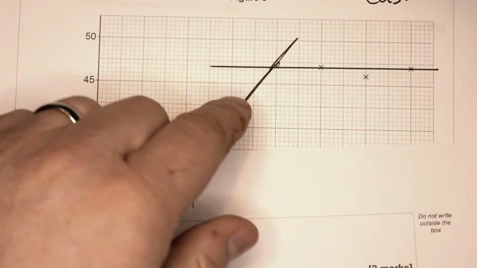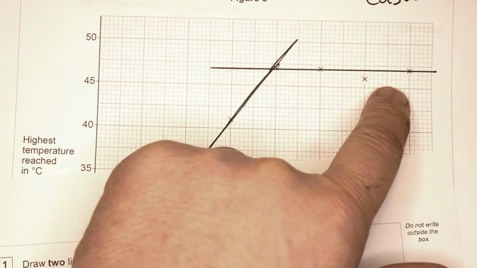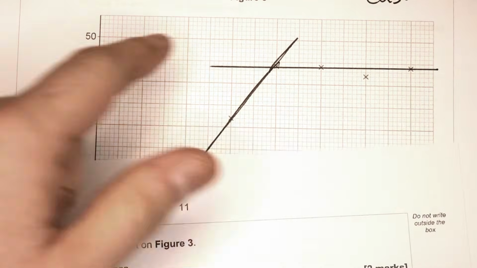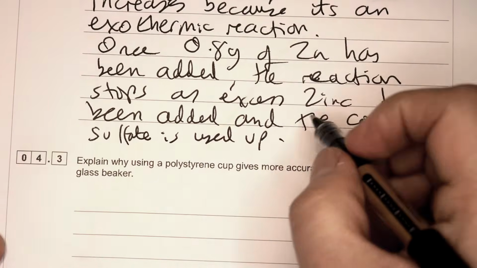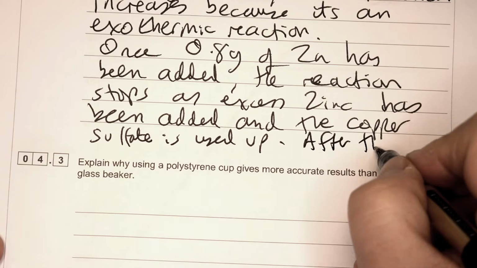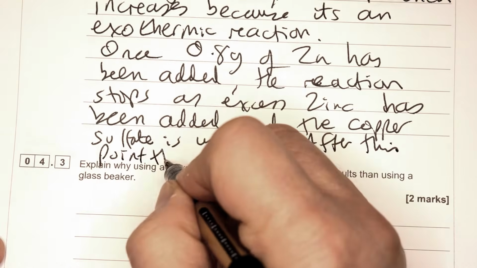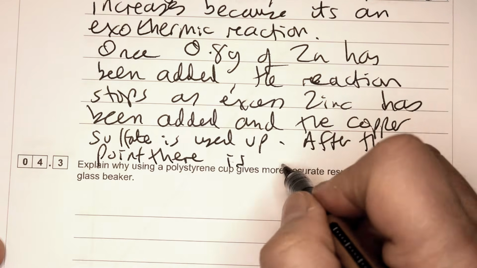Then just for completeness, we'll explain this section of the graph and say there's no further reaction because the reaction has stopped. After this point, there is no further reaction.